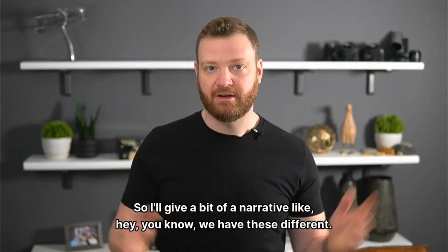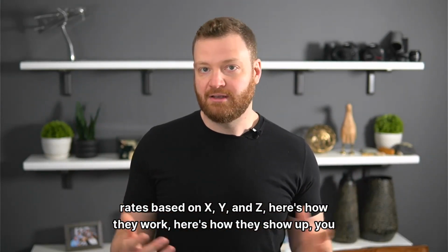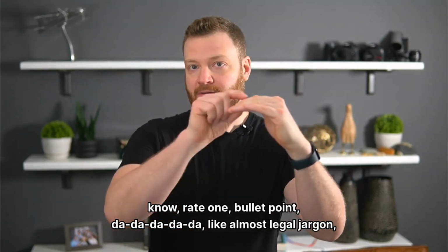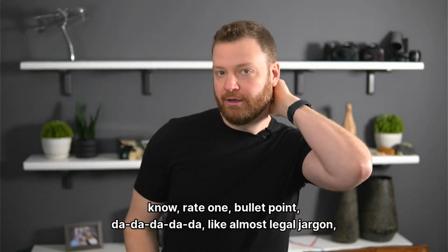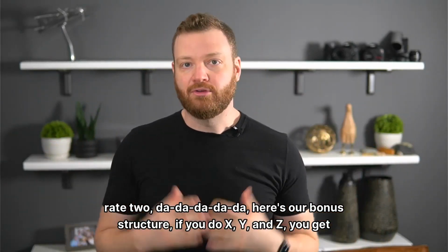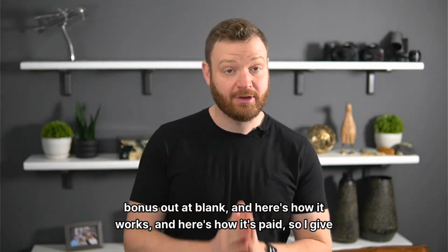So I'll give a bit of a narrative like, hey, we have these different rates based on X, Y, and Z. Here's how they work. Here's how they show up. Rate 1, bullet point, almost legal jargon. Rate 2, and so on. Here's our bonus structure. If you do X, Y, and Z, you get bonused out at blank, and here's how it works, and here's how it's paid. So I give them everything.